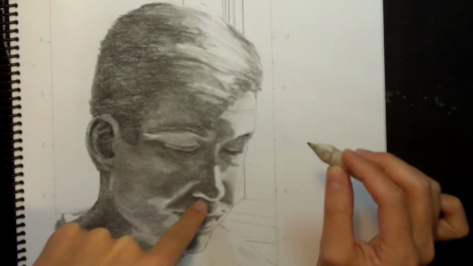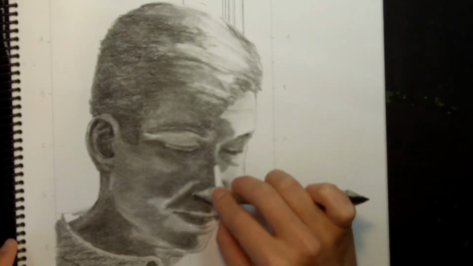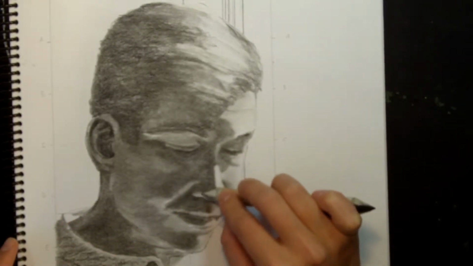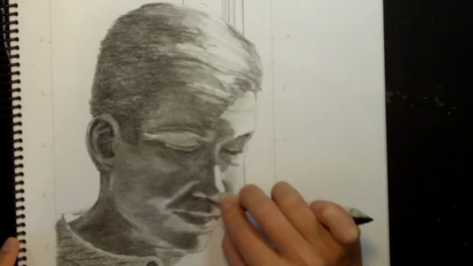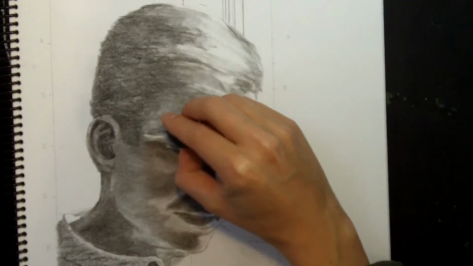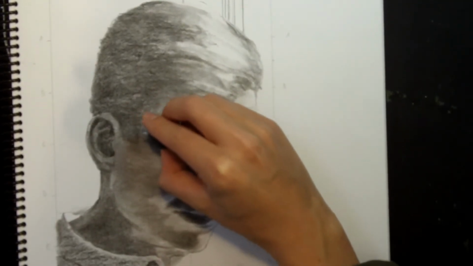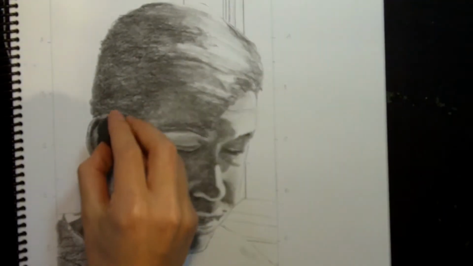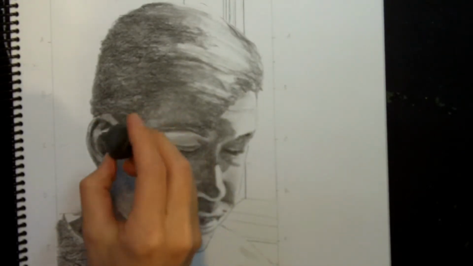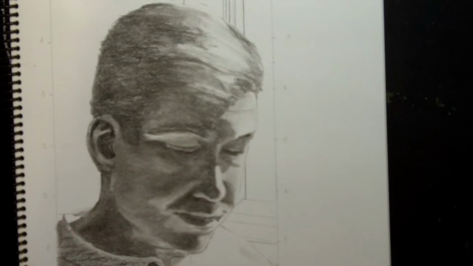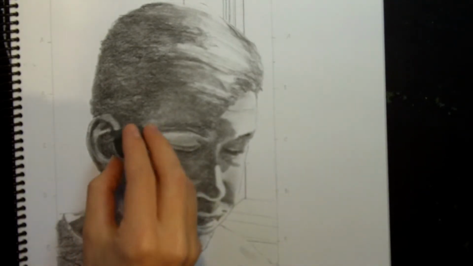So here on the nostril, after I've brought out the edge of highlight, I'm going to go back with my stomp and soften it up because it doesn't need to be quite as bright as I made it. So this is how you clean up the picture at this stage. Just bringing up some of those tones, making them a little bit brighter, and softening out others.